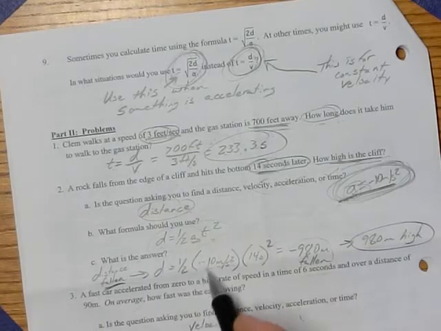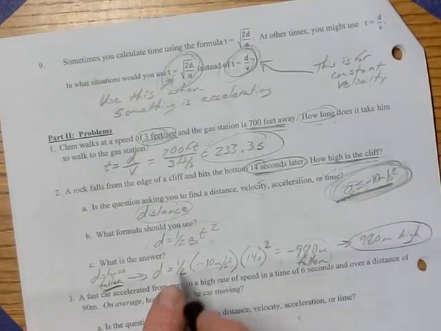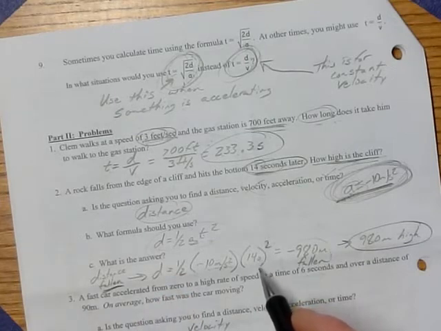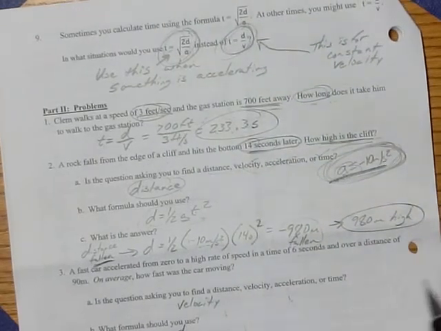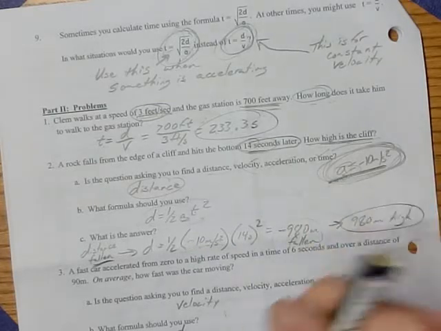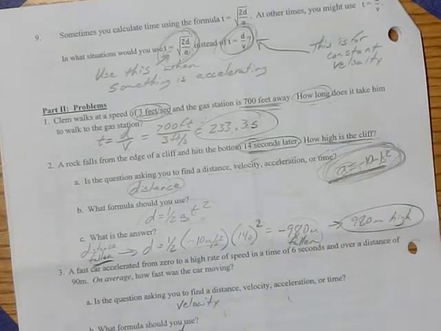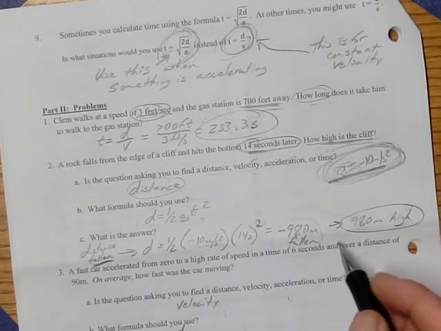Then those two things, you multiply those together. So this is -5 times 14 squared, and you get -980. That's the distance it traveled, and it's negative because the distance is a downward distance. If it had been going up, hopefully we would have gotten a positive answer.